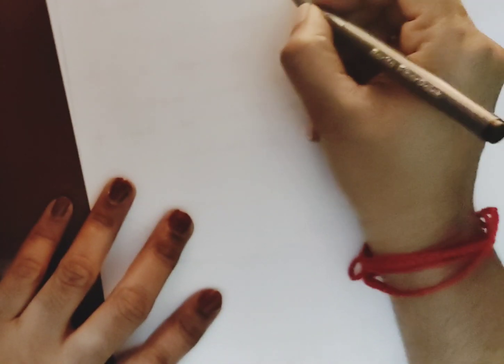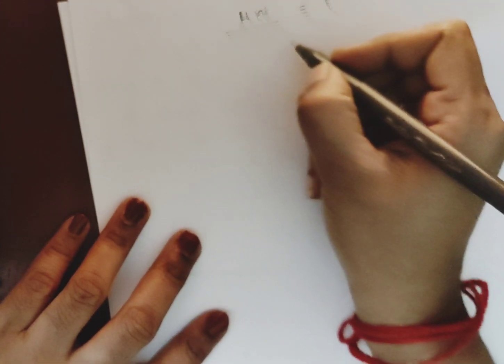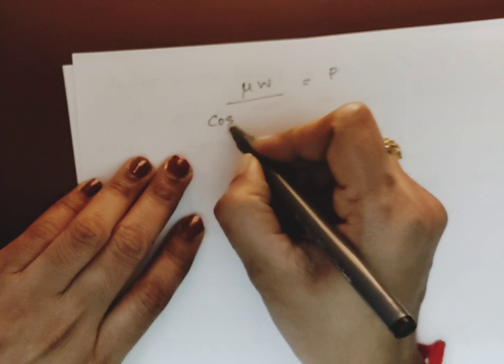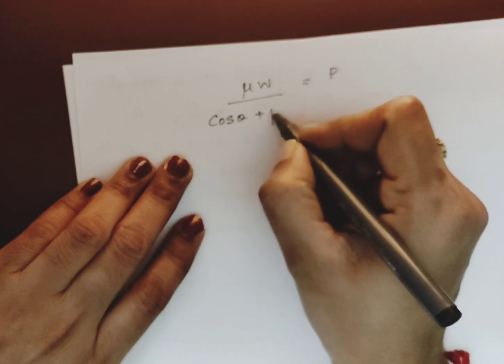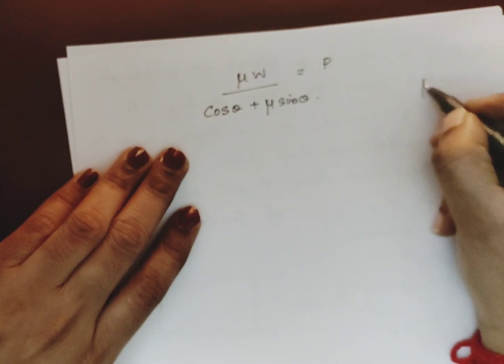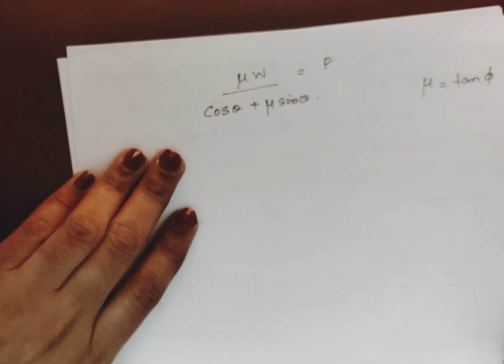So now you have to take P. P is equal to mu into W divided by cos theta plus mu into sin theta. So what is mu? Mu is equal to tan phi, that is the angle of friction.